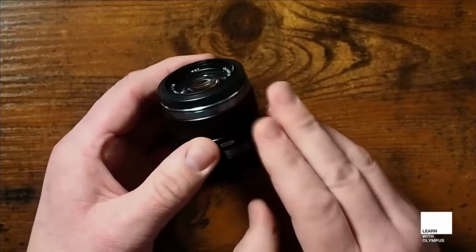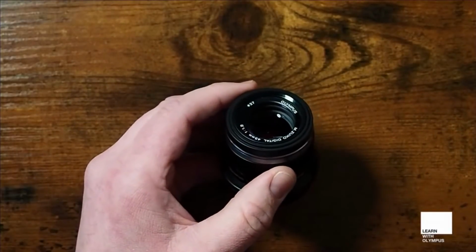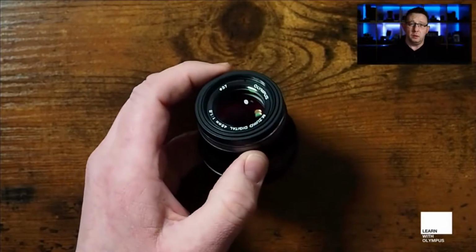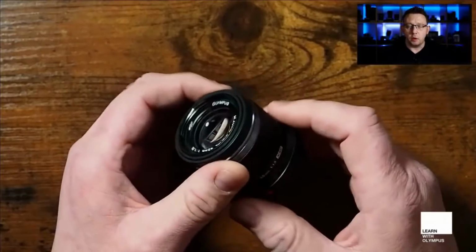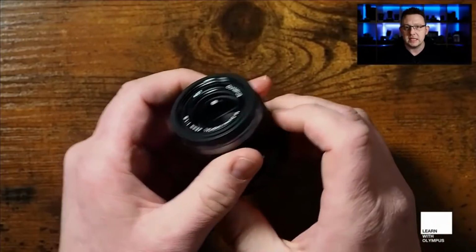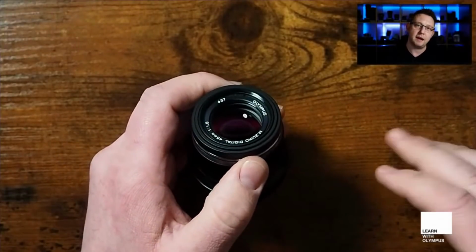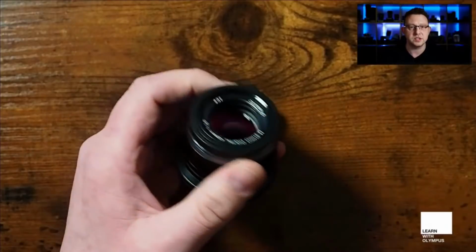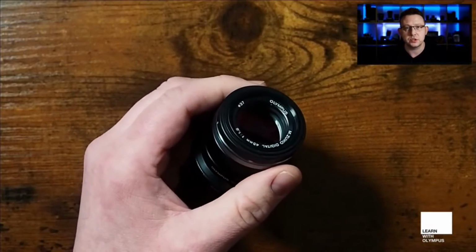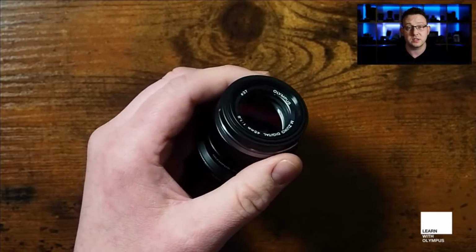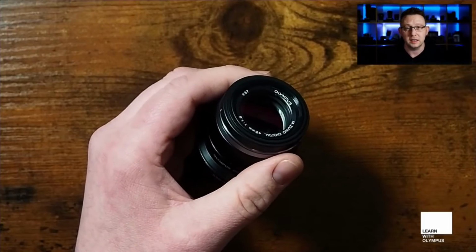Now, this lens isn't weather sealed. So let's just bring up this one here. When I say it's not weather sealed, I mean that it's not built, designed with the ratings that our Pro lenses and cameras have built within them, which is a series of O-rings and seals to stop splash, dust, and temperature ingress.